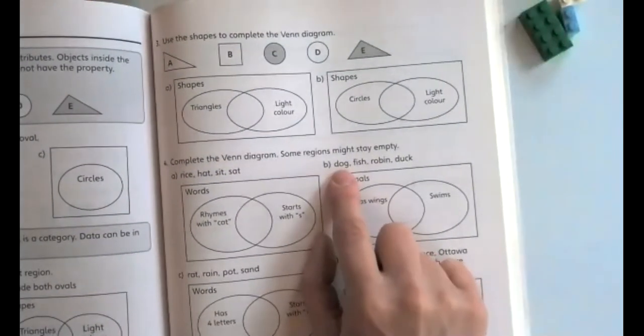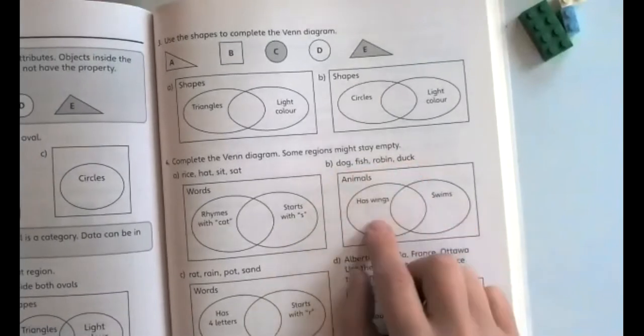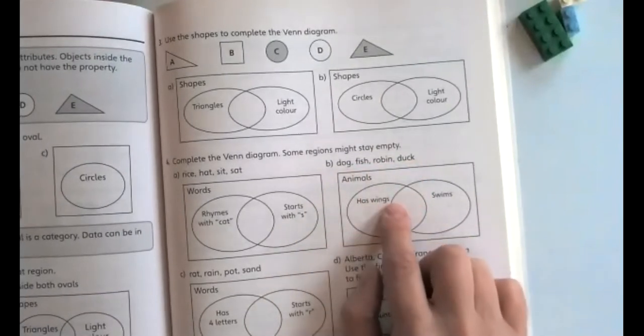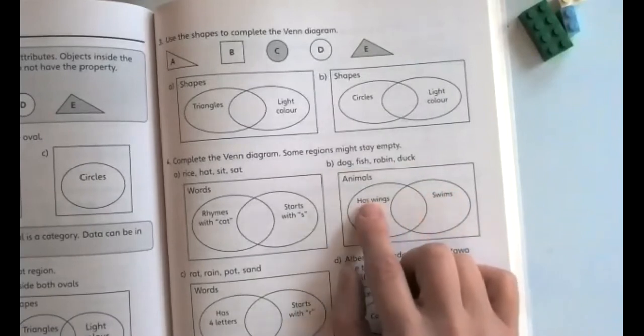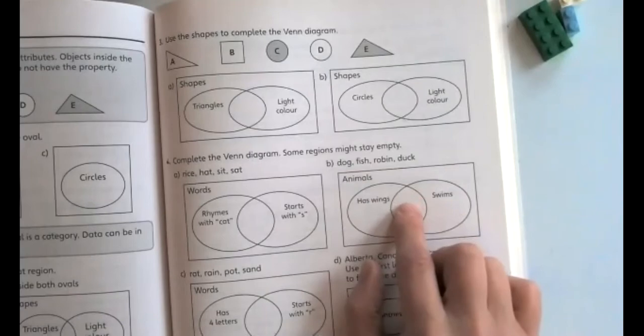Here it's about animals. There's dog, fish, robin, duck. So this oval, only things that have wings. Over here, only things that can swim. And in the middle, it has wings and swims. So that's what's in the middle.